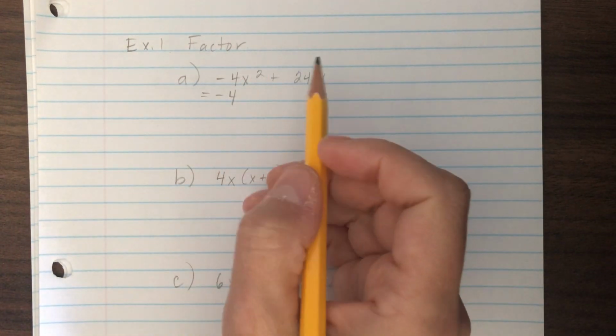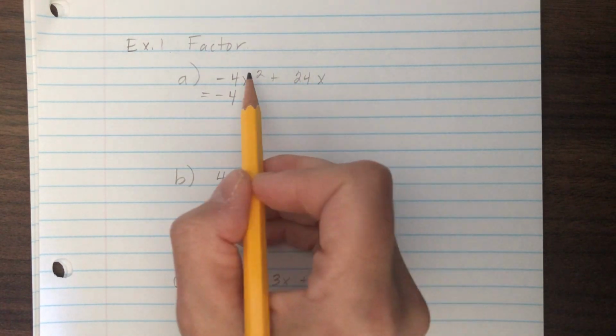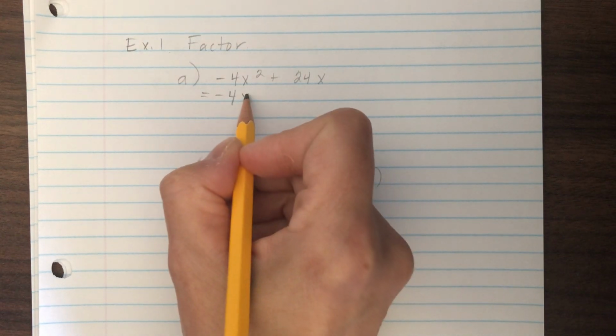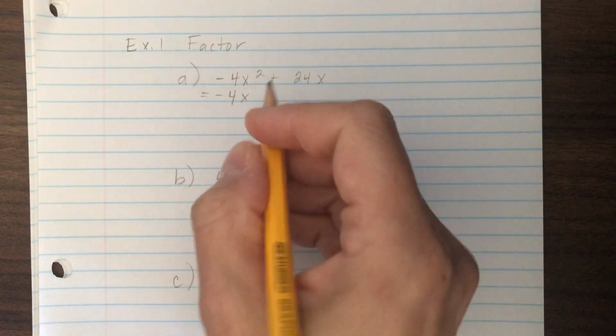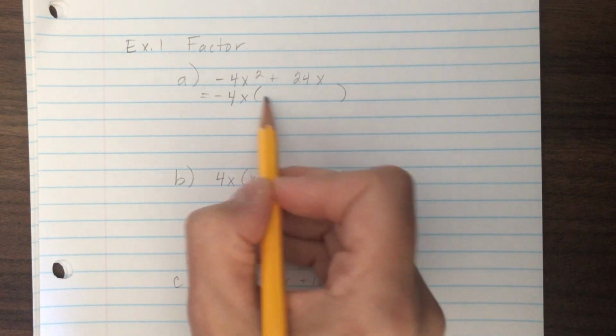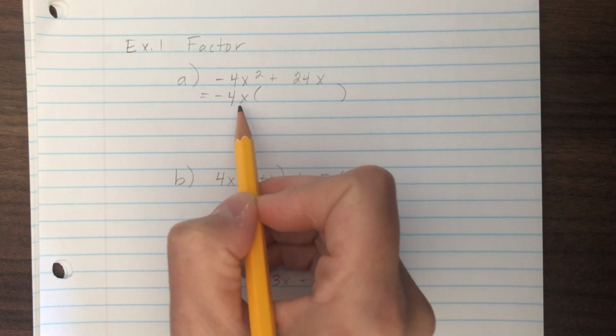You also have to consider the variables here. We have 1x that's going to be common in the first and second term. So negative 4x is the greatest common factor that can be removed. Now to determine what goes inside the brackets here, we have to divide each of these terms by our greatest common factor of negative 4x.